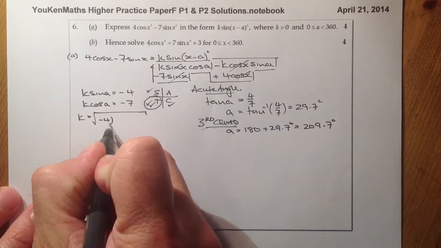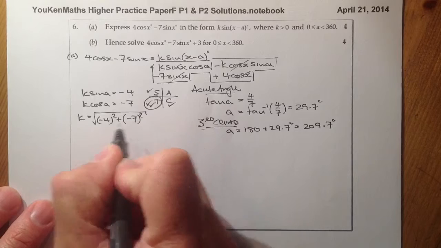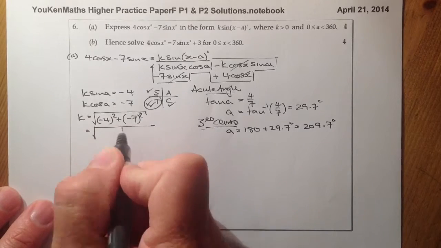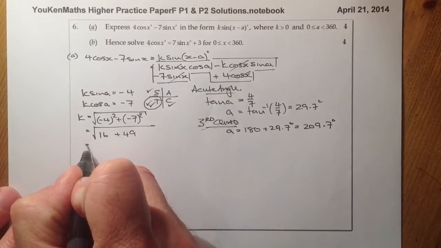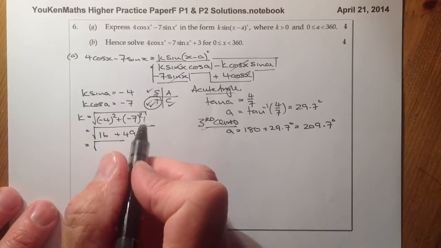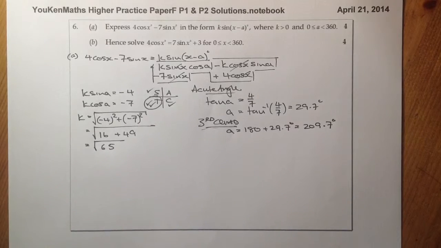minus 4 squared plus minus 7 squared. What we'll get there is 16 plus 49, so I've got the square root of 65 when I gather them together.